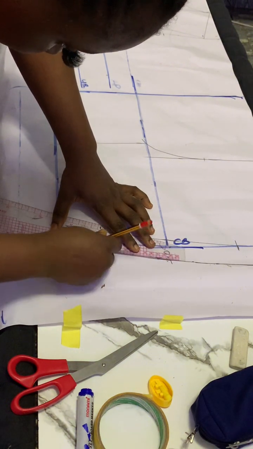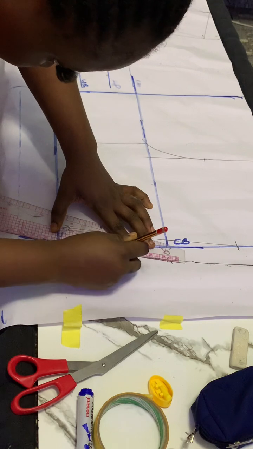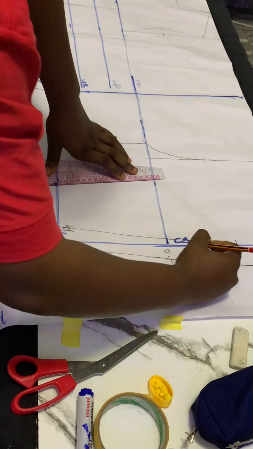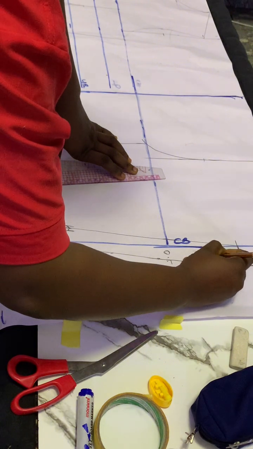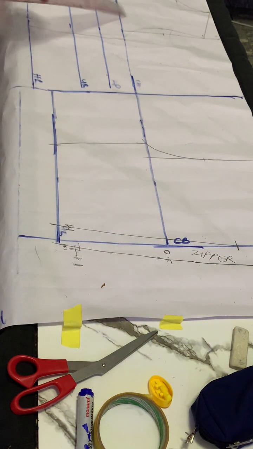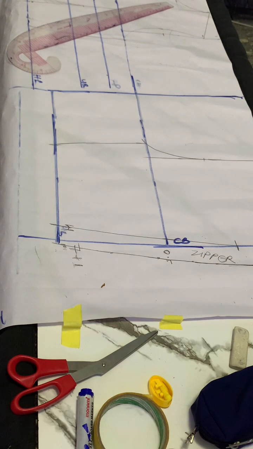So I'm just trying to get the line straight. So this is zipper allowance. So now there's something I'm going to do again. Just watch.